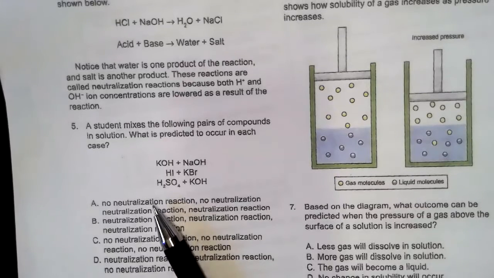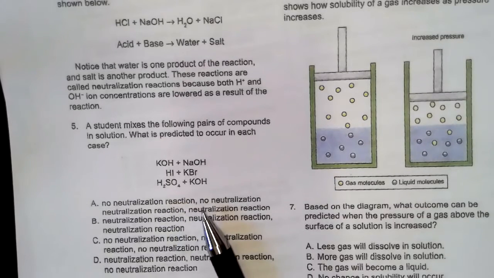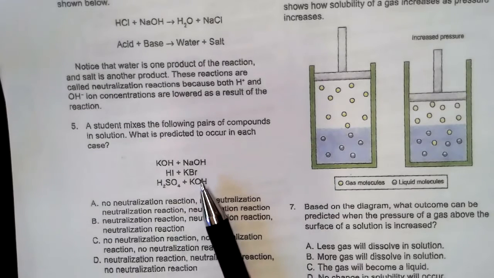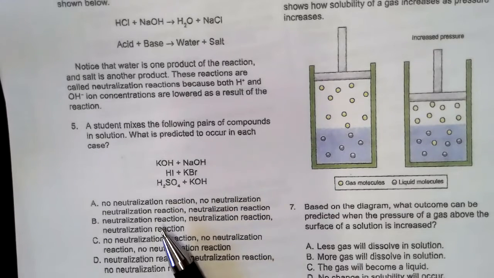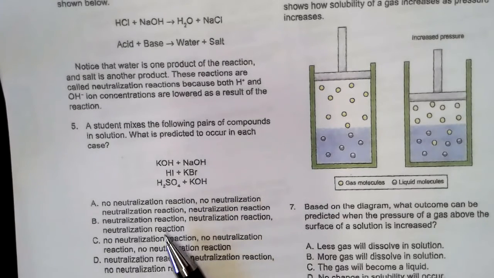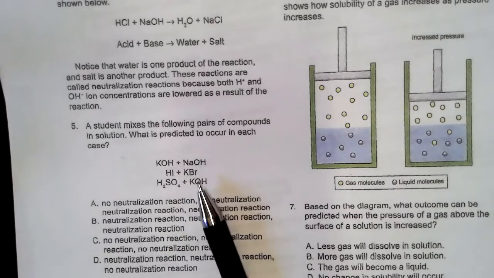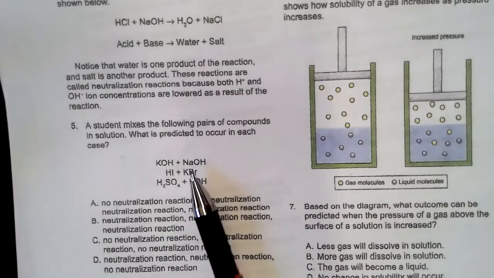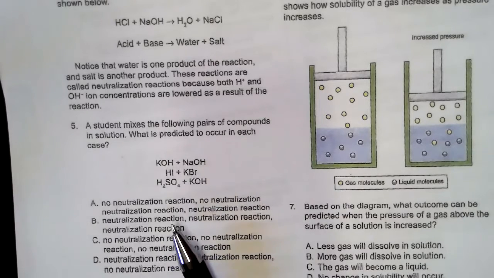We look at A, we've got no, no, yes. And we kind of said no, no, maybe. We look at B, yes, yes, yes. We already said no, no. B is out. C, no, no, no. We said no, no, maybe. C is out. D, yes, yes, no. We already said no, no. D is out. It has to be A.